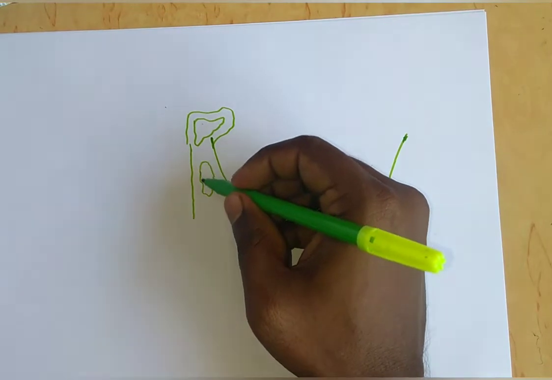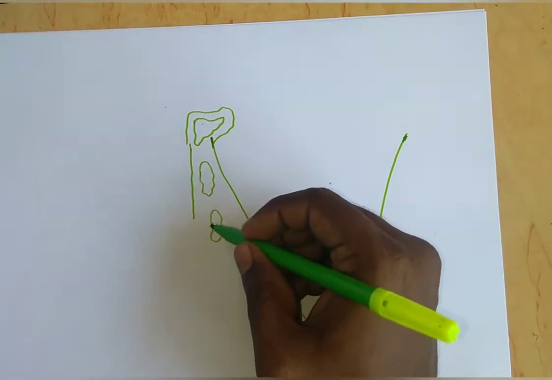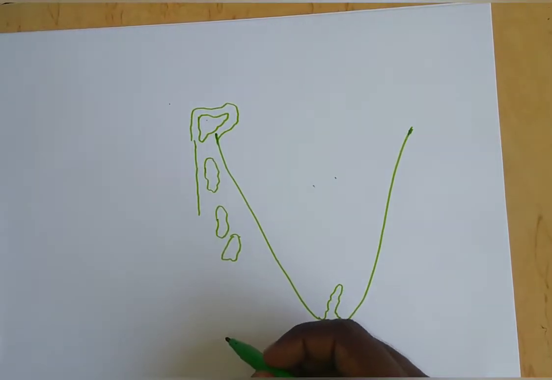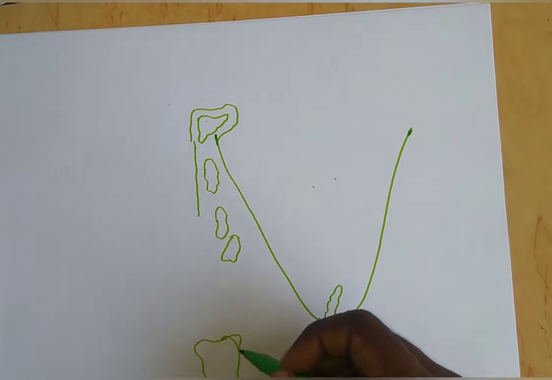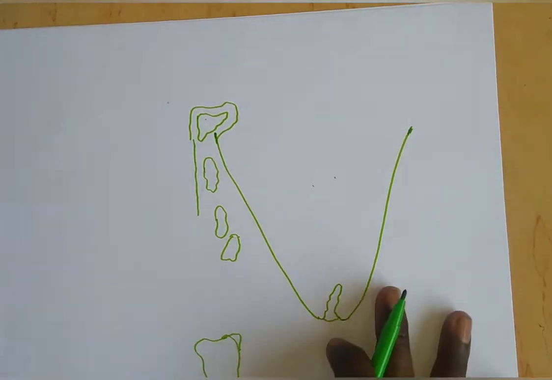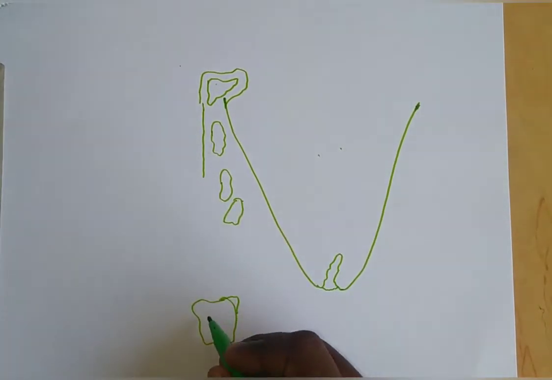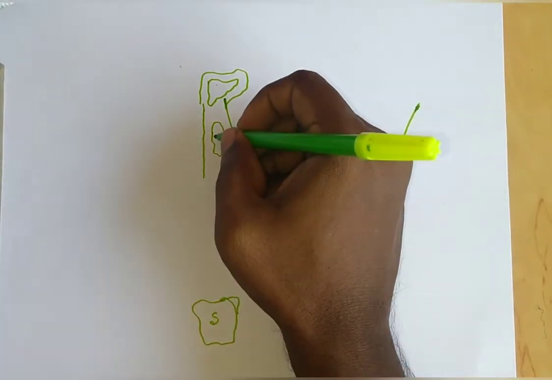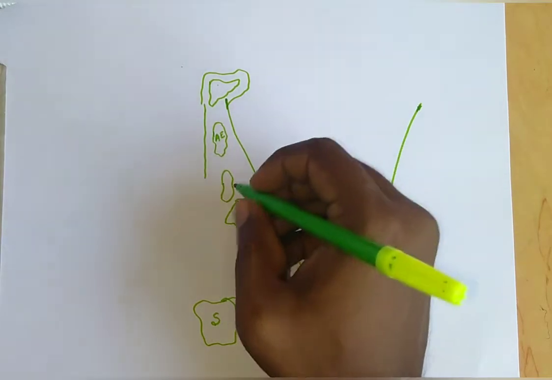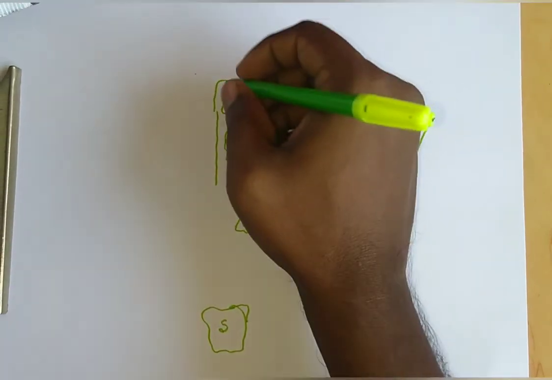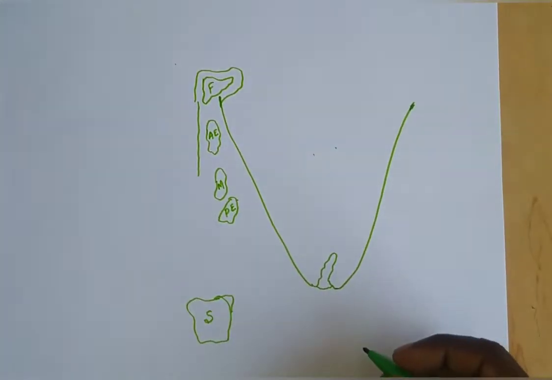Then the anterior ethmoidal air sinus, then the middle and the posterior ethmoidal air sinus, and then posterior most we have the sphenoidal air sinus. So these are the air sinuses which are related to the orbital wall. This is the medial wall.